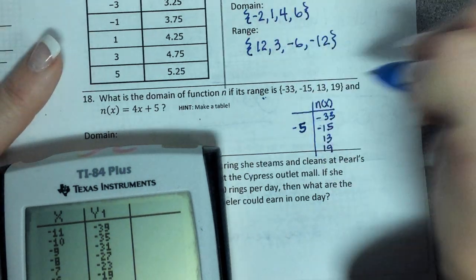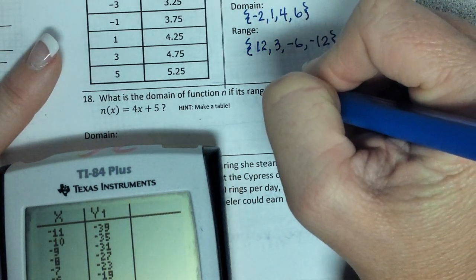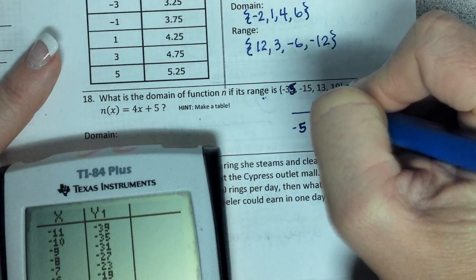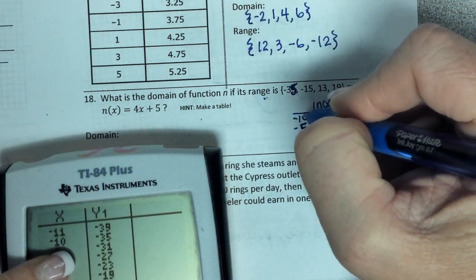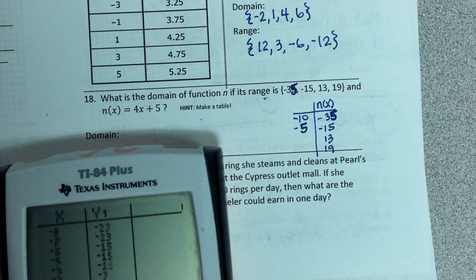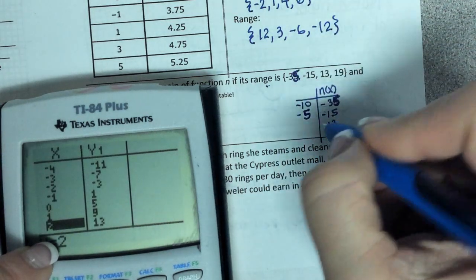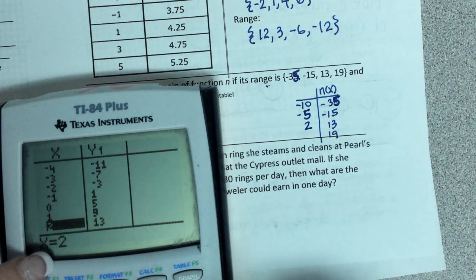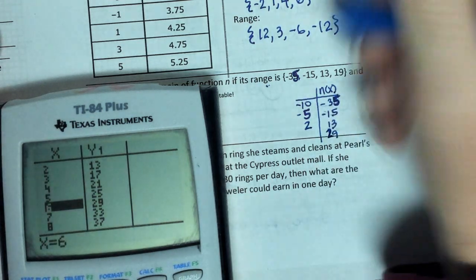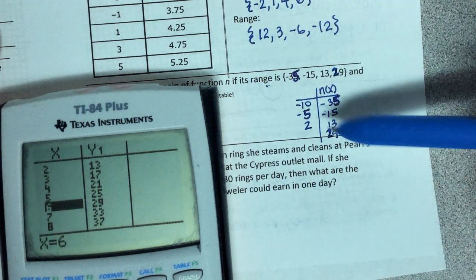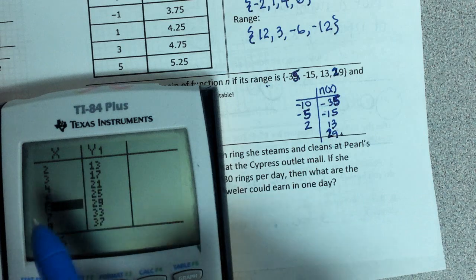Maybe they meant, let's just say this, let's say they meant to say it was negative 35. So whenever y is negative 35, we see we have an x value of negative 10. Now I'm looking to see when y is 13. So when y is 13, I see that I have an x value of 2. And now I don't have a 19. Since I don't have a 19, I'm just going to use 29. I'm going to just change the question up here some. So whenever y is 29, I see that x is 6.